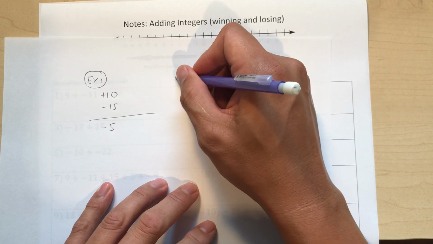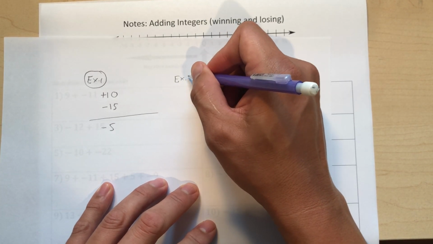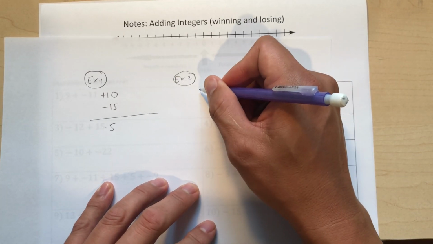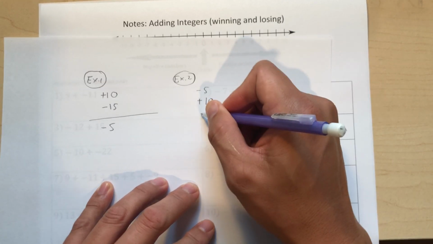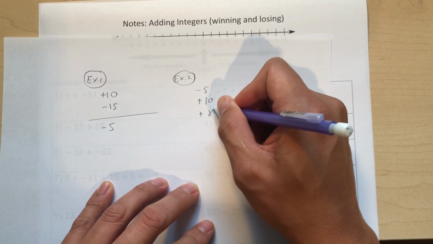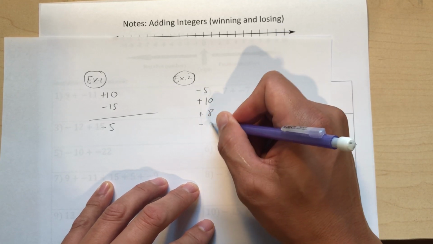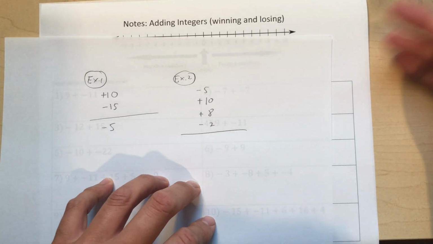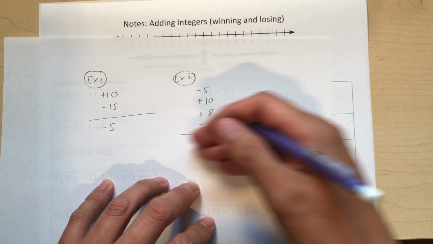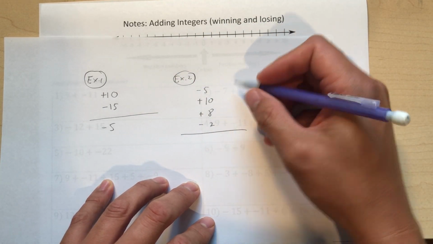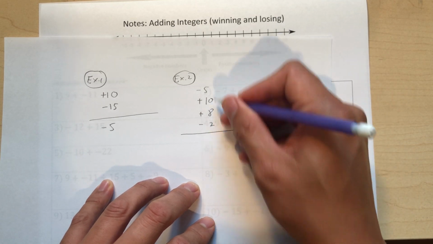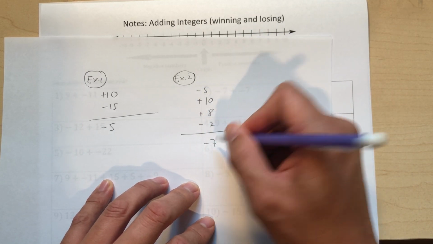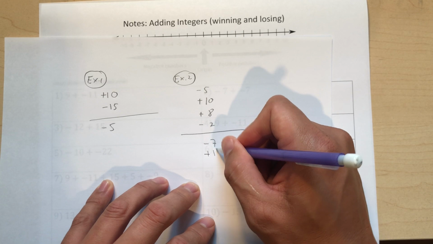All right. So this time, let's say you play multiple times and you lose 5 the first time, but then you won 10 the second time, and then you won 8 the third time, and then you lost 2 the fourth time. Okay, so you combine all these scores, and you would always want to combine, let's say, the negative scores first. So you lost a total of 7 points, but you did win 18.